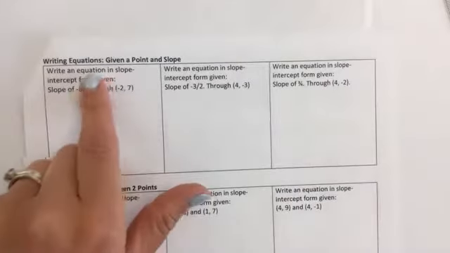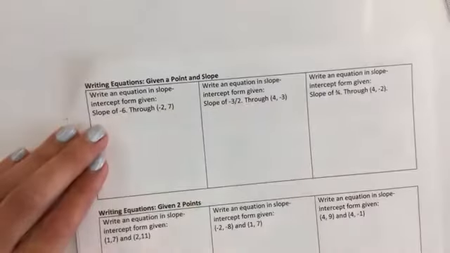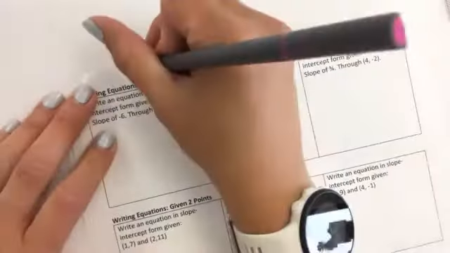Okay, so this is the second half of our unit. We have different sections. Writing equations is a big portion of it: given a point and the slope, given 2 points, parallel and perpendicular lines. So I'm going to do as much as I possibly can, but we are going to skip around a little bit. They all have the same format. That is what makes it easier.